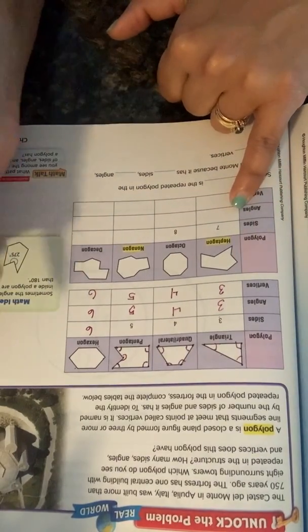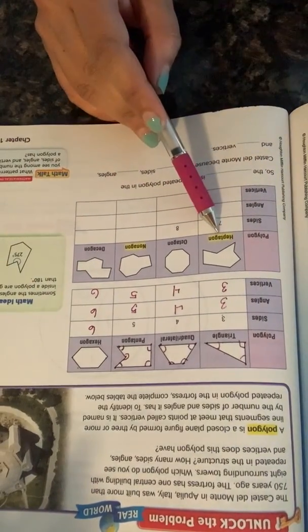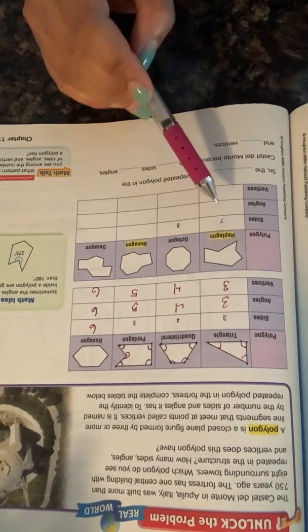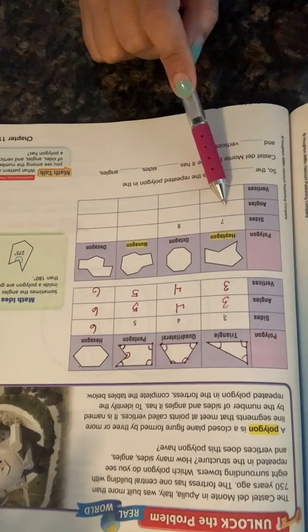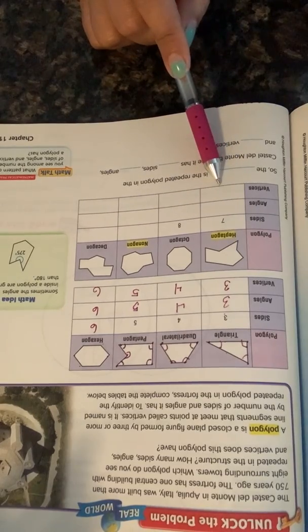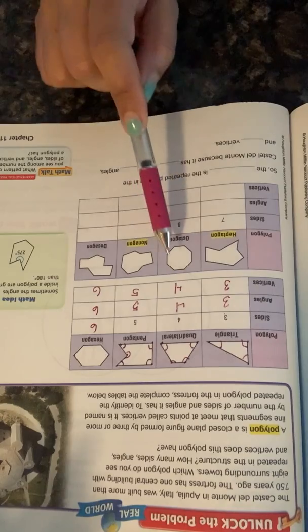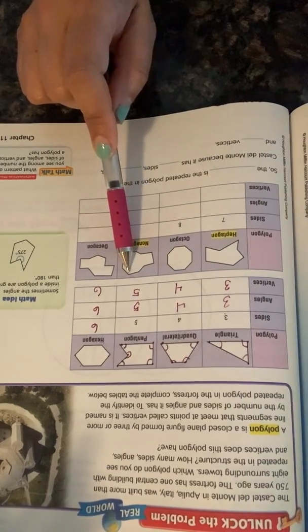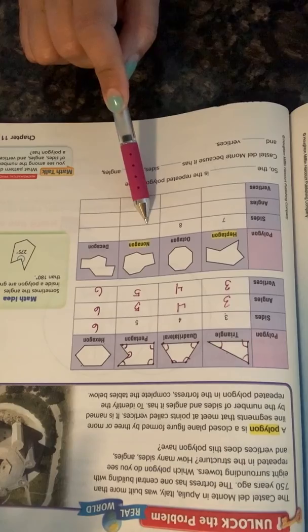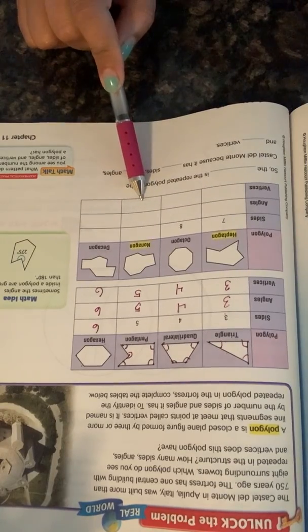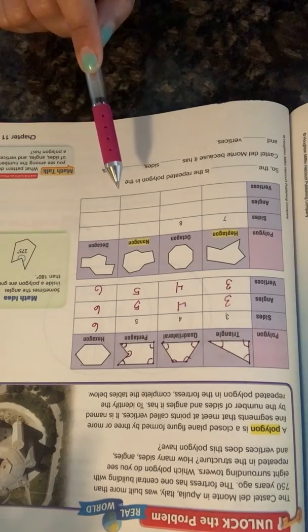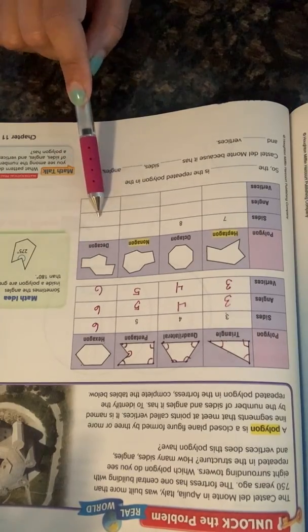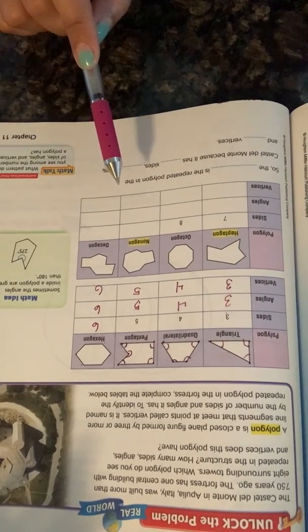Okay? So what do you think is going to happen down here with a heptagon? Remember, a heptagon has 7 sides, so you know, if you follow the pattern, that is going to have 7 angles, and that it's going to have 7 vertices. The same thing is going to happen to your octagon, and to your nonagon that has 9 sides is going to have 9 angles and 9 vertices. And lastly here for the decagon that has 10 sides, you're going to end up with 10 sides, 10 angles, and 10 vertices.